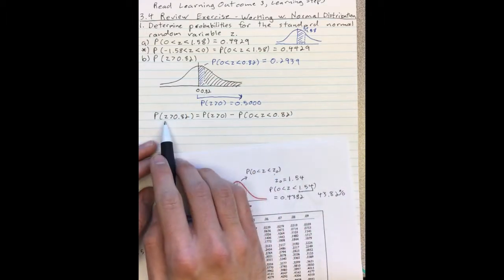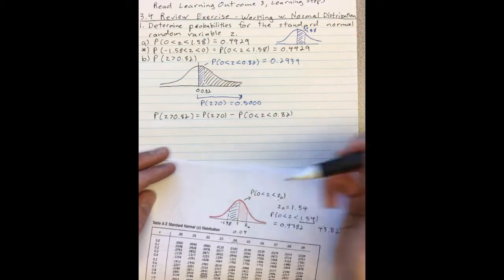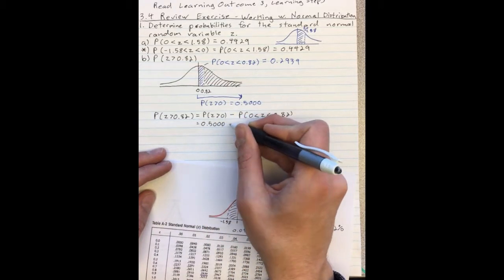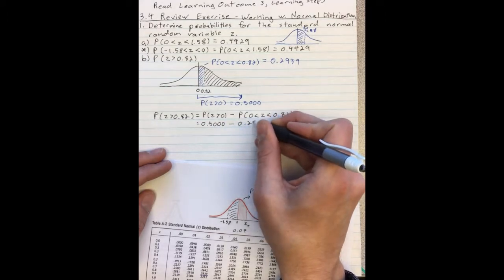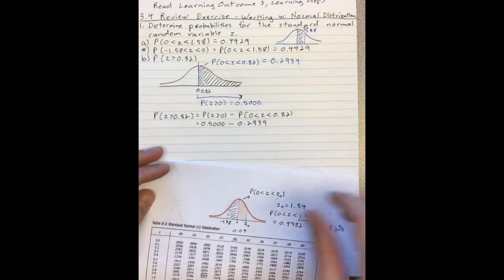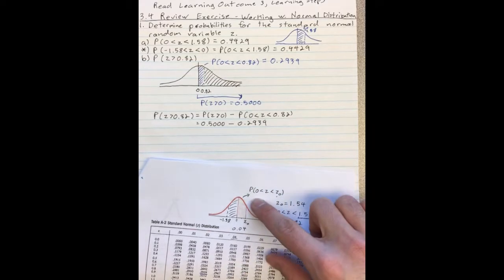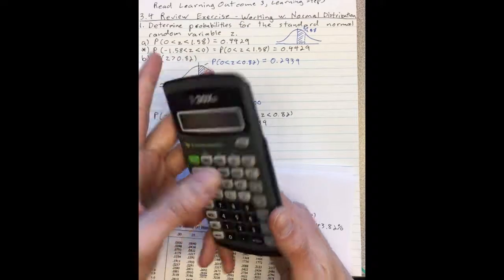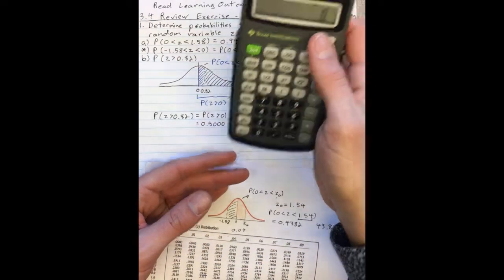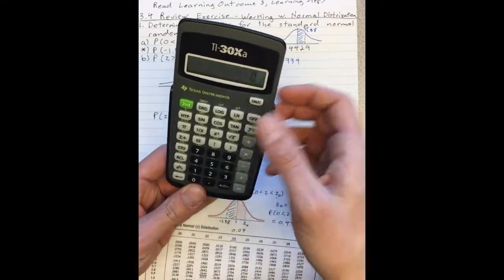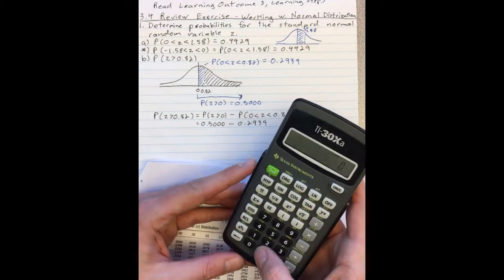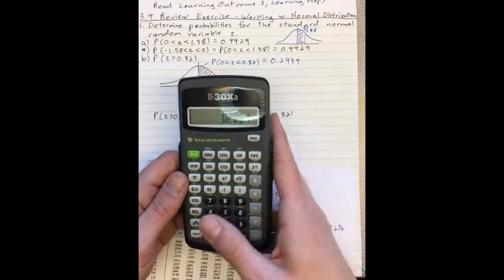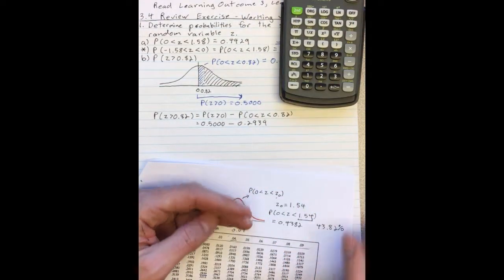And you can do this for any of the ones where z is bigger than some number, but now we just plug the values in. So we get 0.5000 minus 0.2939. I usually do these things in the dark, so you never get to see my calculator, because I don't love the glare that it brings. But here's my calculator, the wonderful TI-30XA, which many of you should have. So you just go 0.5 minus 0.2939, and I get 0.2061.